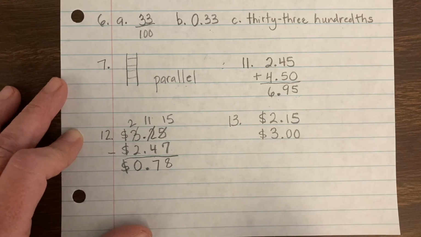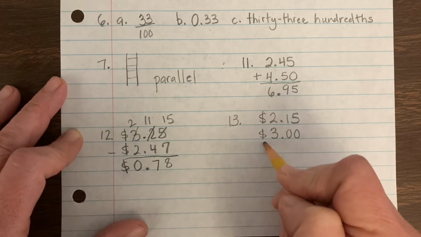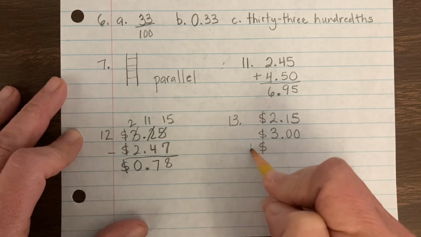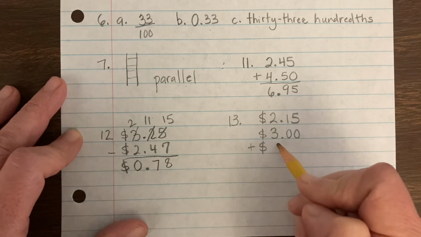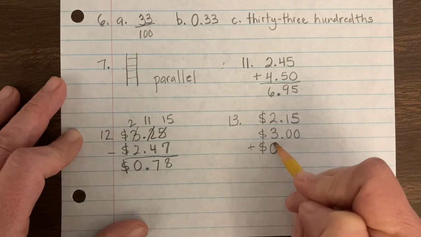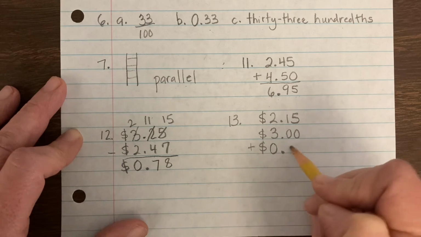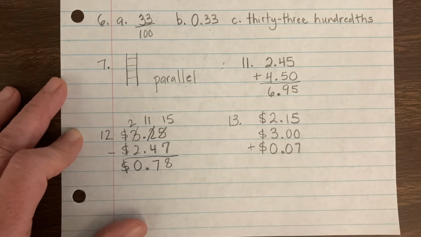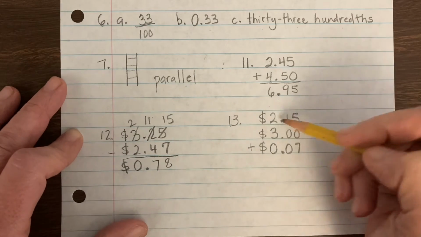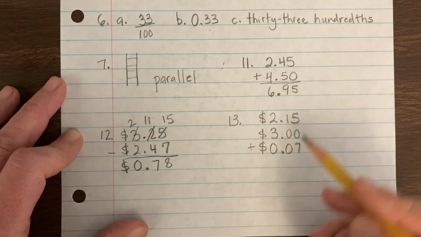That says $3 plus 7 cents. Okay, for 7 cents, that means we're going to put a 0 here, a decimal point, a 0 here, and then the 7. That's how we write 7 cents. Now all the dollar signs and the decimal points are lined up.